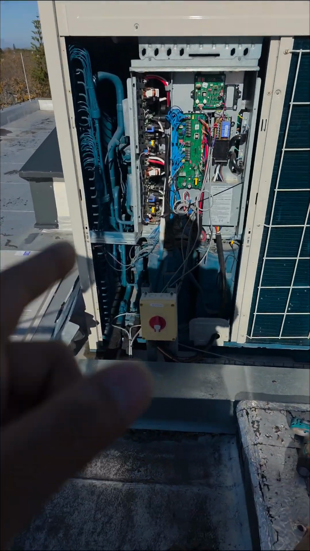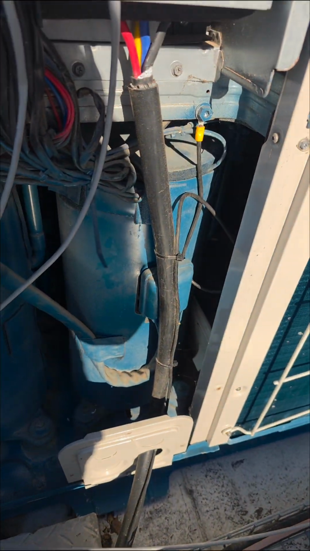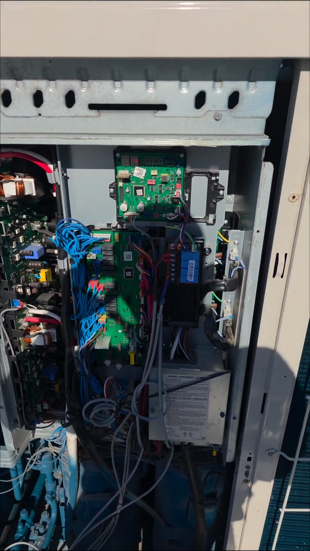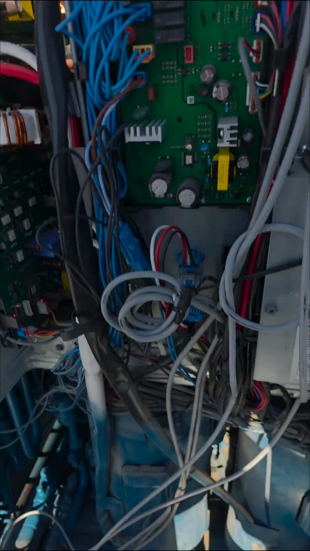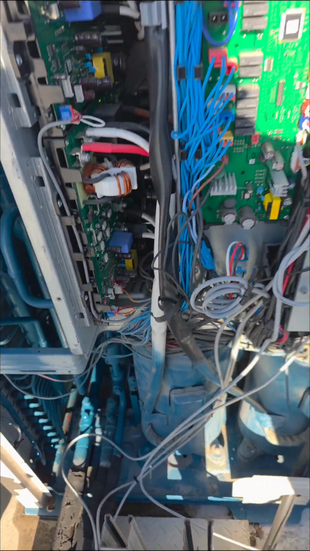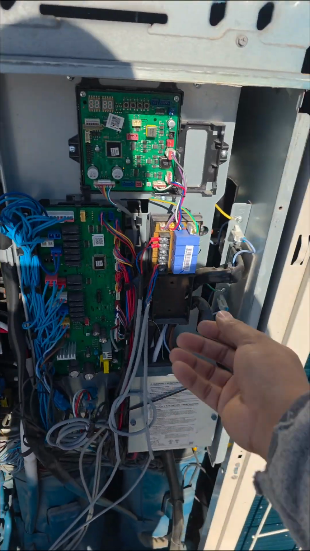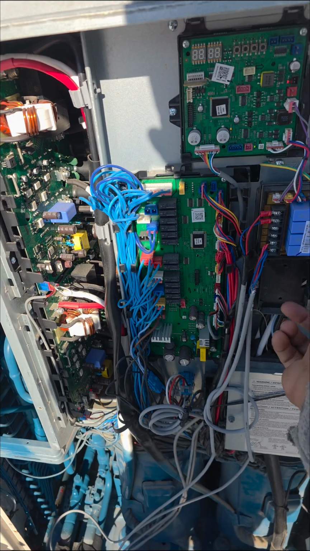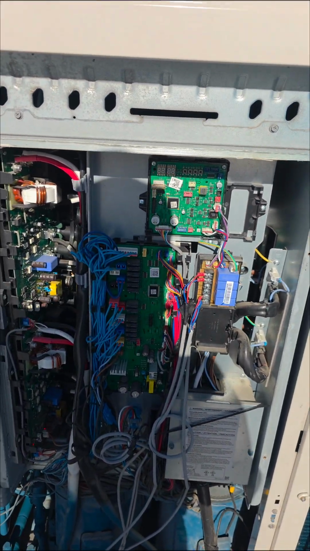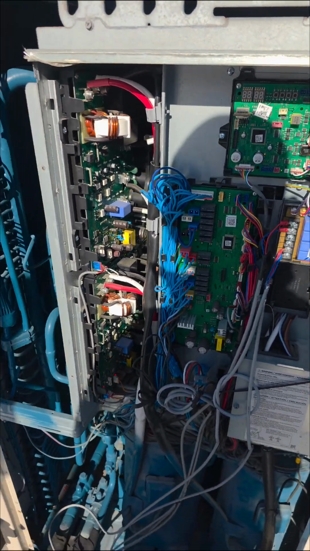So at the moment I've got both inverter compressor 1 and inverter compressor 2 running. So let's give it a little bit of time and see if we can simulate the required conditions to have our fault code resurface.